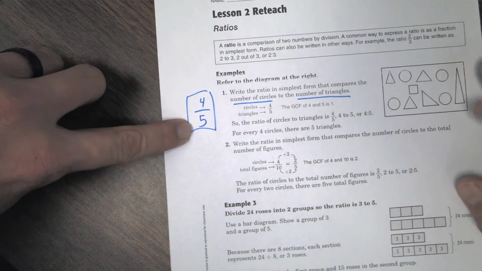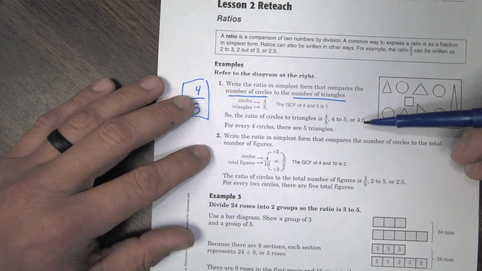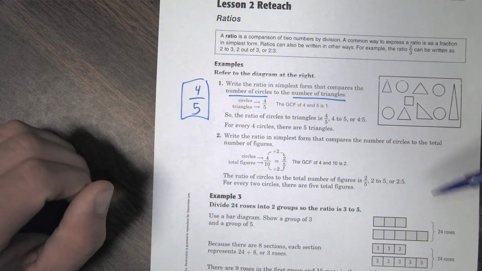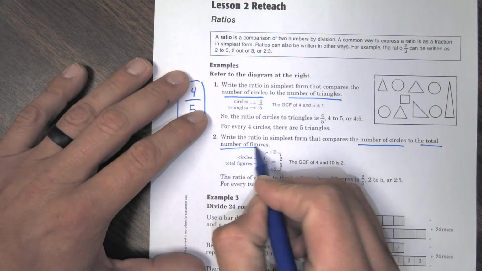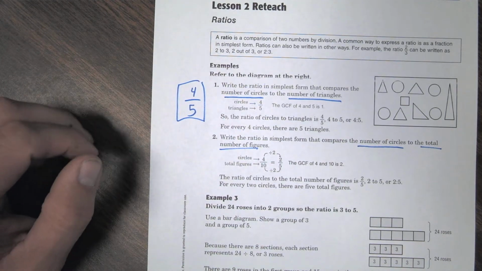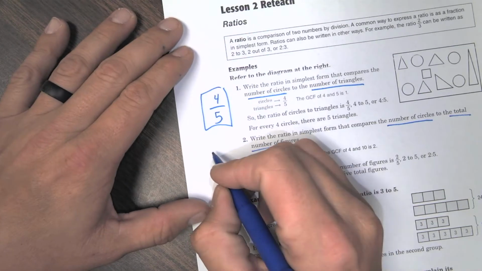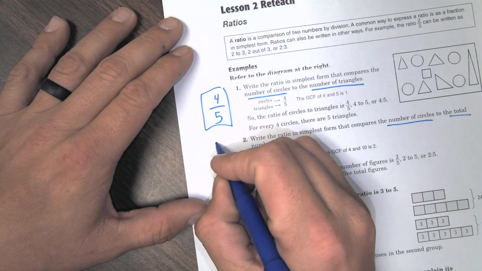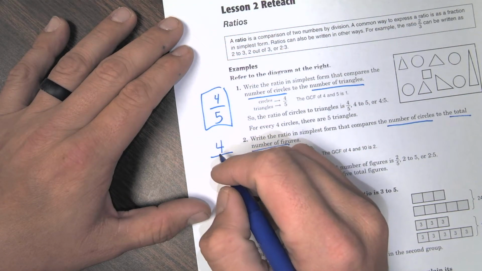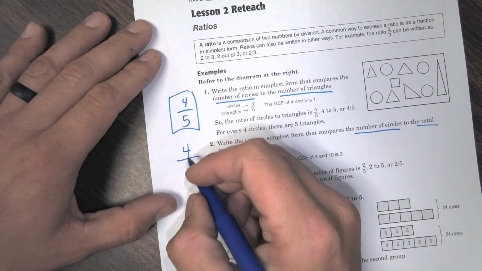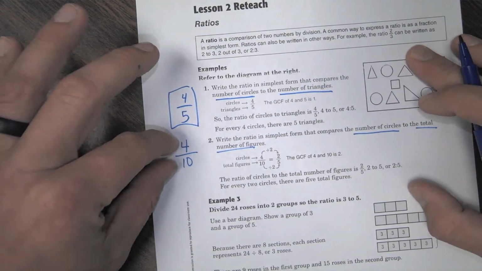That's it. And remember, example number 2 is write the ratio in simplest form that compares the number of circles to the total number of figures. All right, so once again, how many circles? 4. And how many total figures altogether? 10.